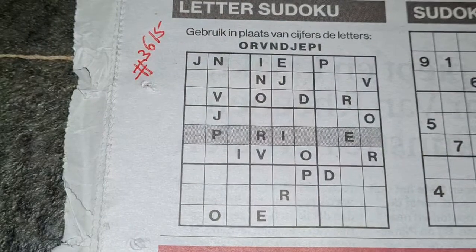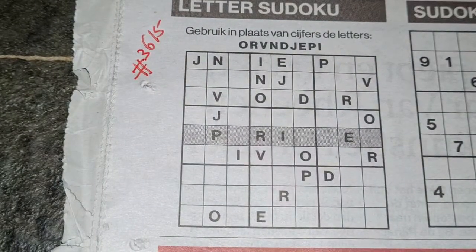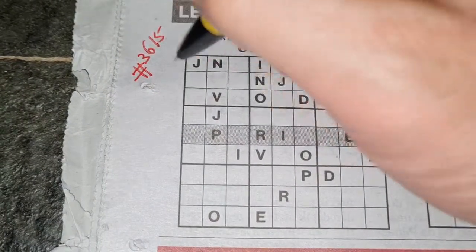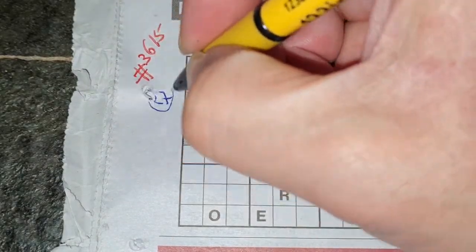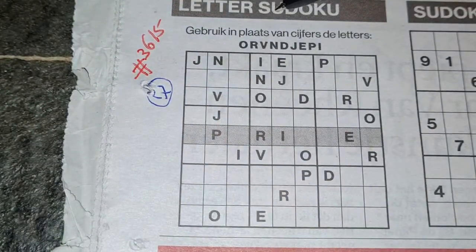3615. Before I start, I always count the printed letters. In this case, we have 27 printed letters.